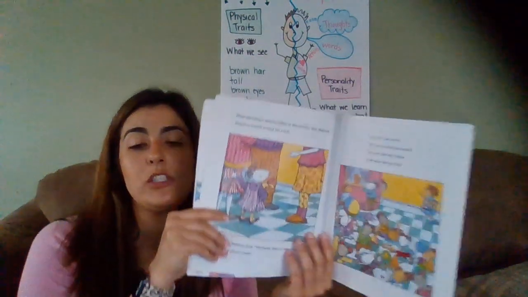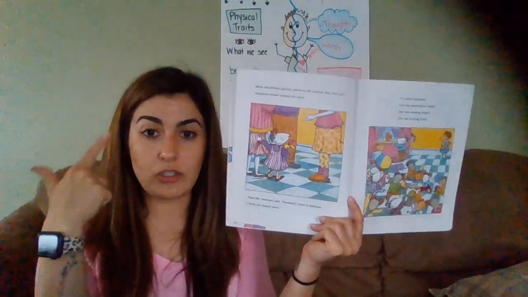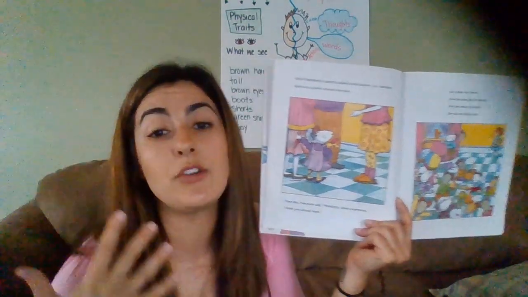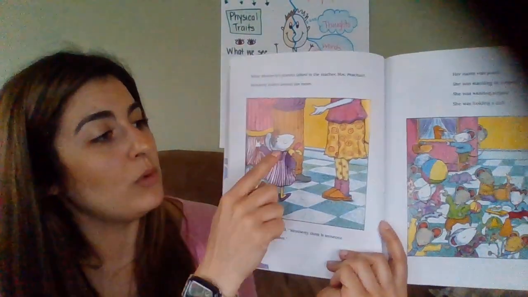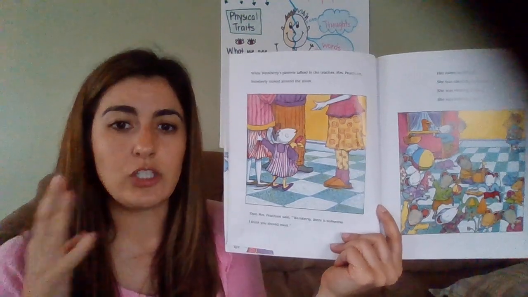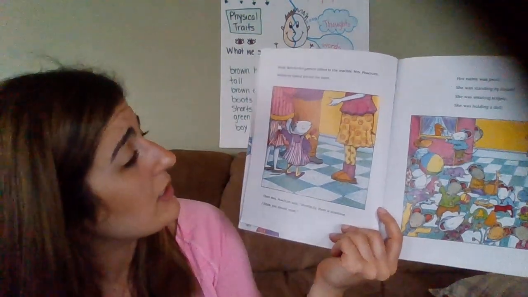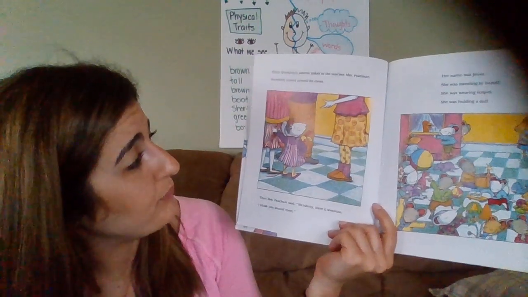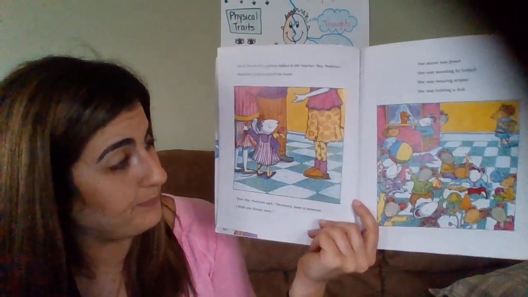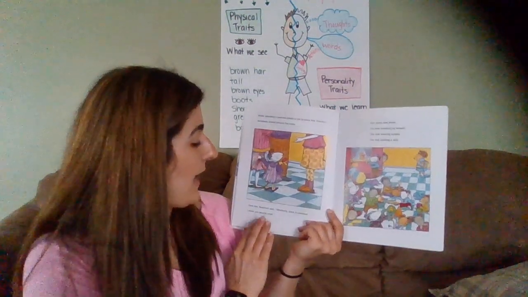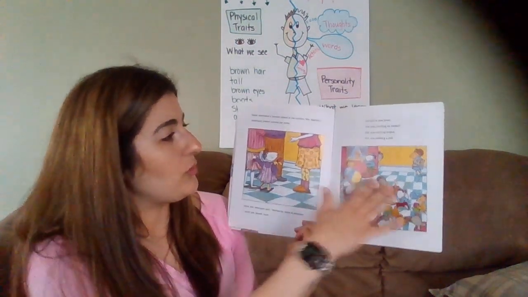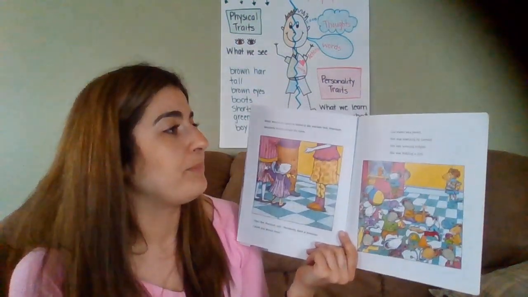So notice what Wemberly's doing. Remember, we can look at the characters' expressions too to help us understand how they're feeling. So her eyes are kind of bulged out and she looks very, very nervous. She's holding on to her mom's skirt because she doesn't want to let go and start school. She definitely seems very shy. So now Mrs. Peachum is going to introduce Wemberly to someone.